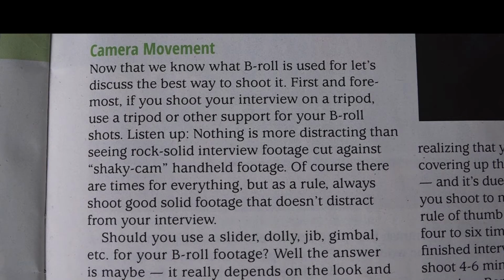Camera movement. Now that we know what B-roll is used for, let's discuss the best way to shoot it. First and foremost, if you shoot your interview on a tripod, use a tripod or other support for your B-roll shots. Listen up. Nothing is more distracting than seeing rock-solid interview footage cut against shaky cam handheld footage. Of course, there are times for everything, but as a rule, always shoot good solid footage that doesn't distract from your interview.